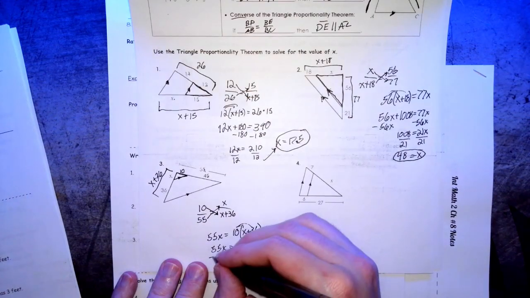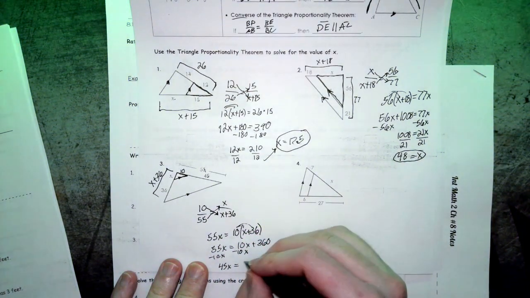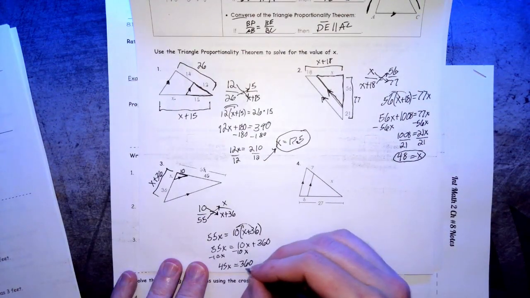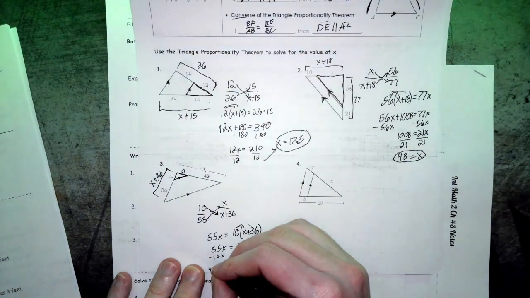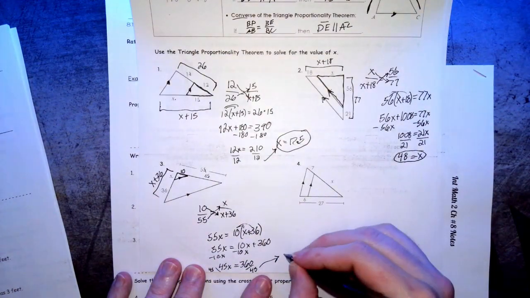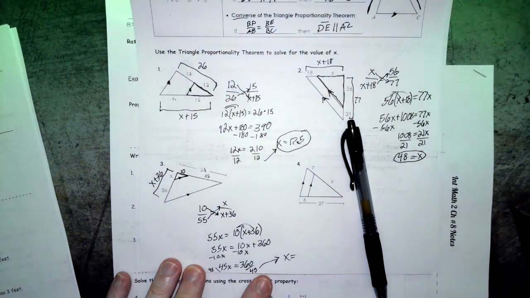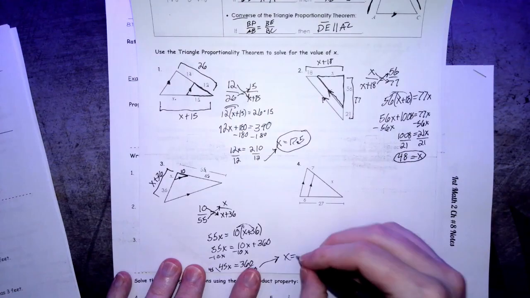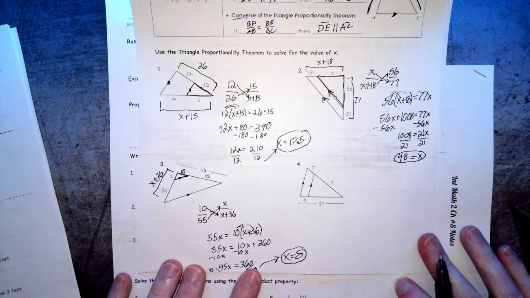Move all your x's to the same side. Gives me 45x equals 360. I'm going to go ahead and divide by 45. I'm going to do that on this side of the paper just so when I cross over here, I can say, hey, x equals, double check with my calculator here, does equal 8. So there's my answer for number 3.